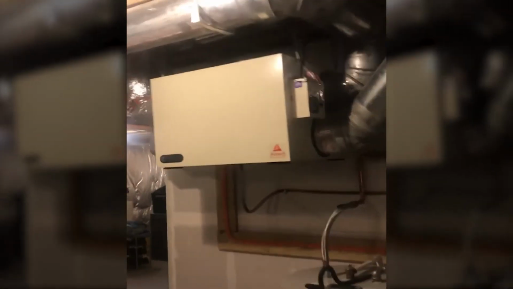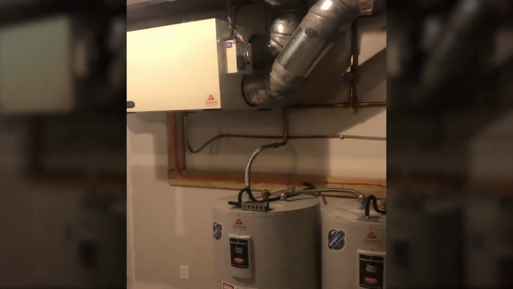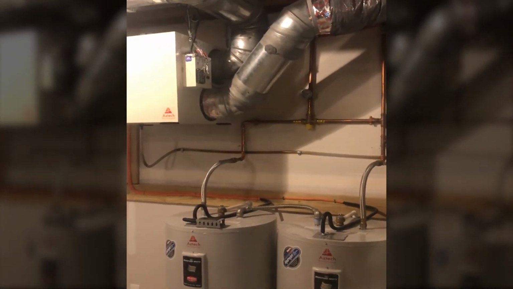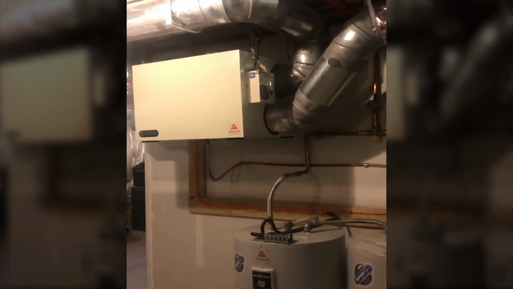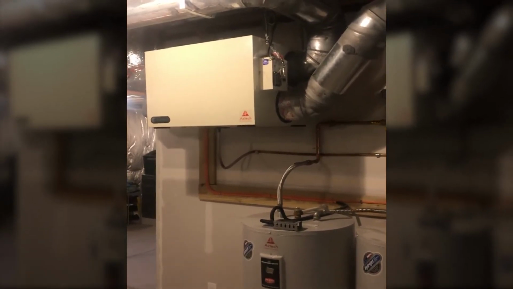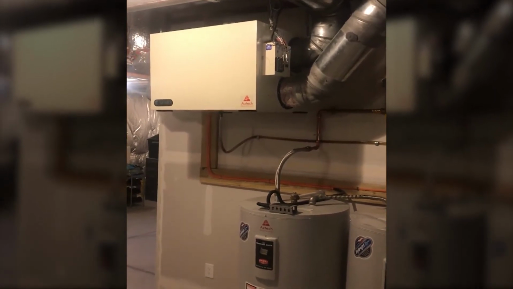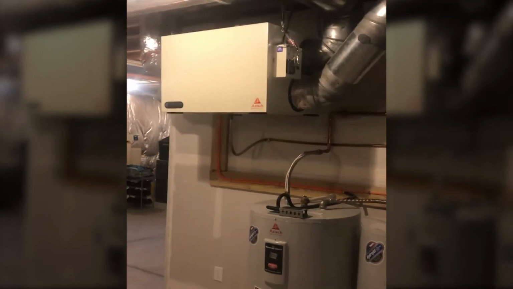So all the fans in our bathrooms, the air that is pulled out of the bathrooms goes through this, and the air streams don't actually interact with each other, they don't mix. But they pass over each other, and 70% of the heat is recovered in incoming air to the house. So anytime air is brought into the house, it's heated from the outgoing air.